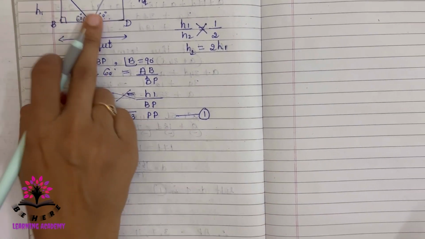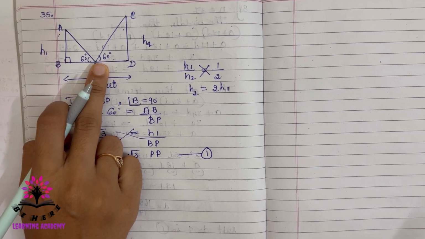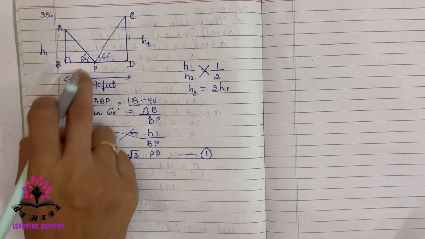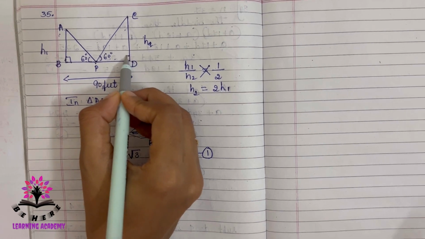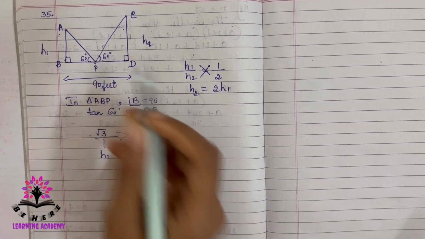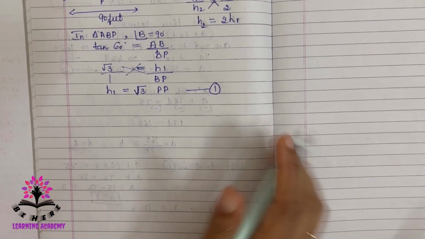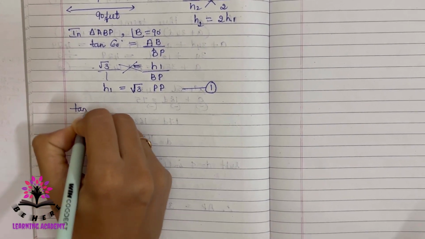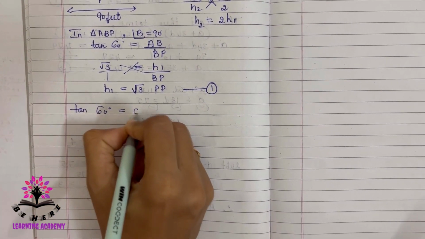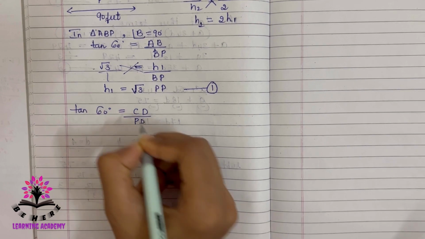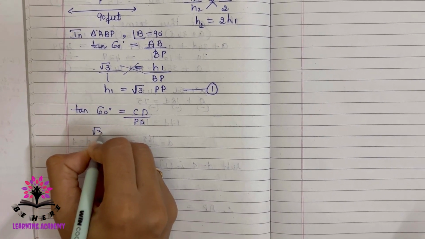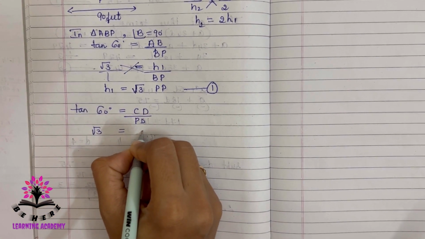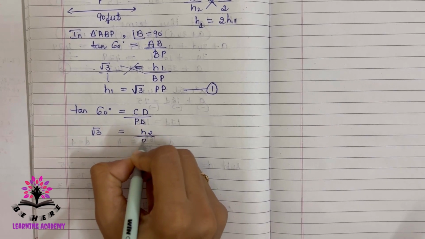Let us see one more triangle here, that is CDP. We know that angle D is 90 degrees, and this is 60 degrees. Let us apply the tan function here also. Tan 60 degrees is equal to CD by PD. Tan 60 is again root 3, CD is H2, by PD.